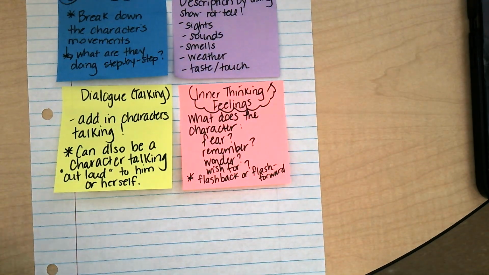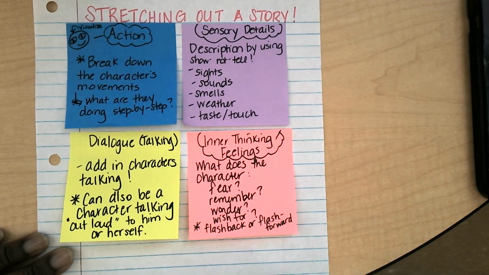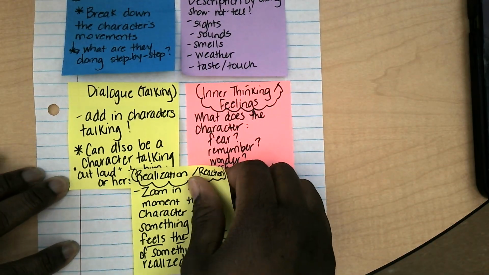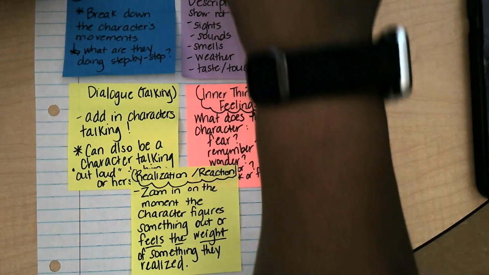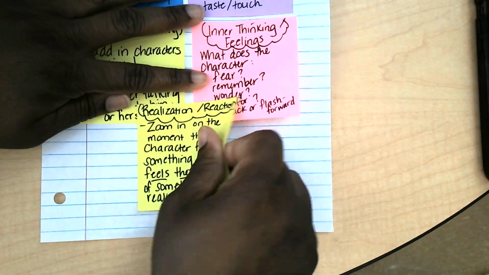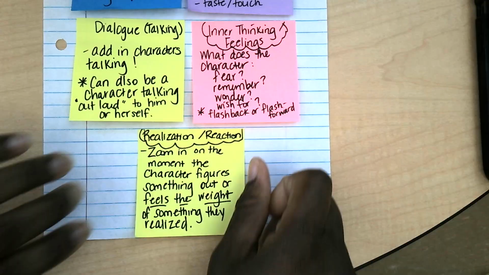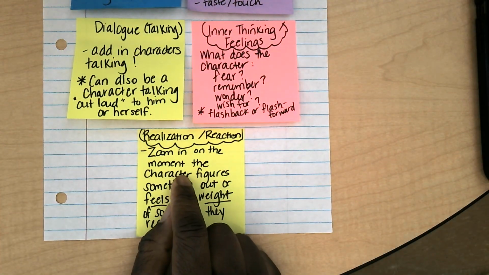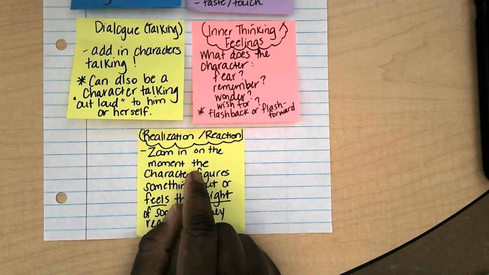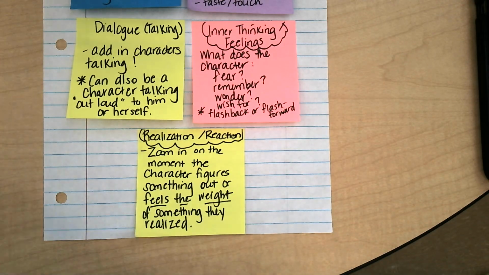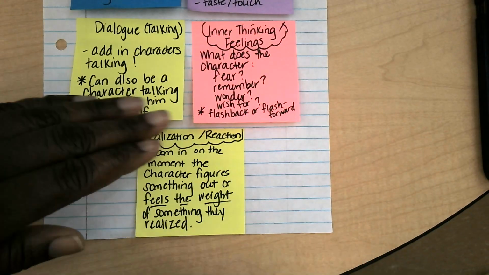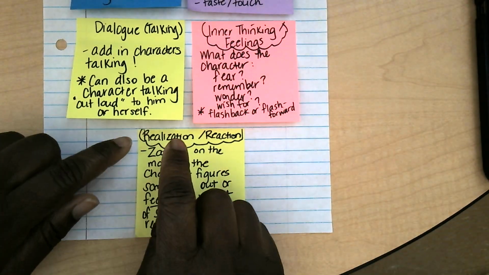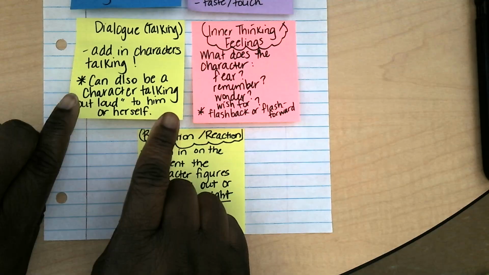And then the last strategy out of the five is realization or reaction. This is where the writer will zoom in on a moment. I almost described it today as kind of slowing down. It's like when action is moving so fast and then finally something major happens and you just stop and put it in slow motion.